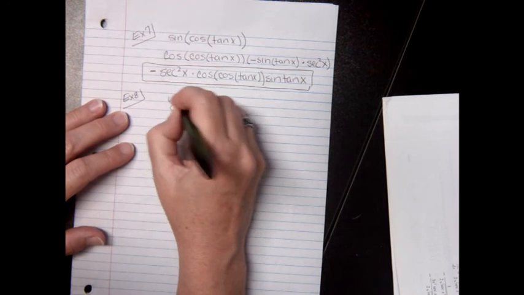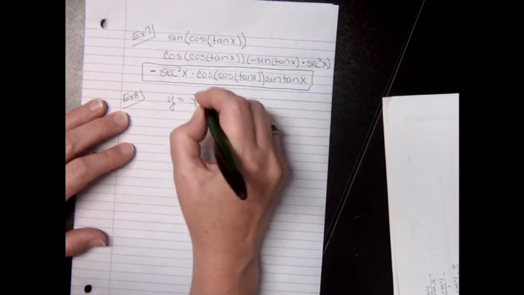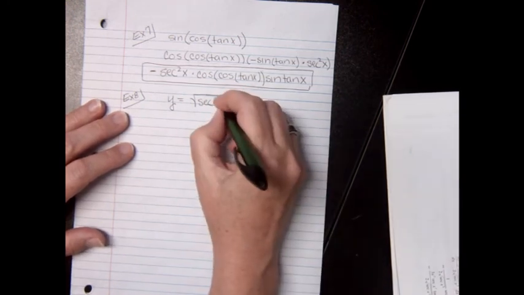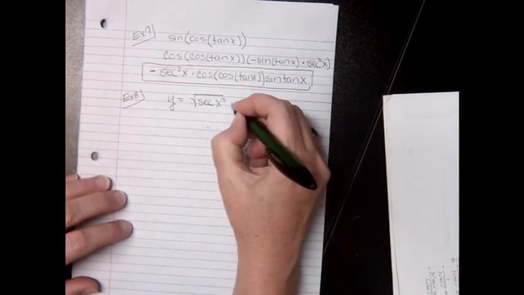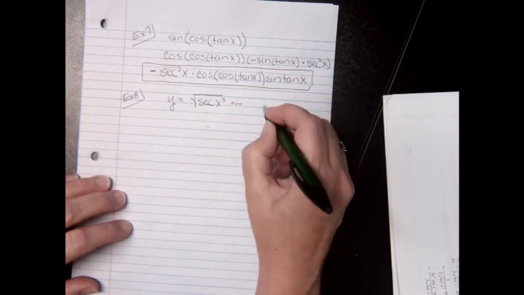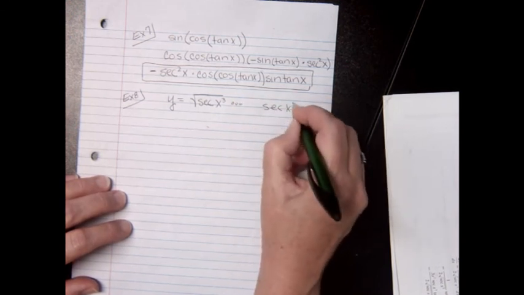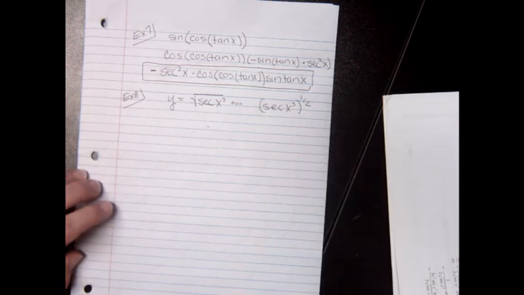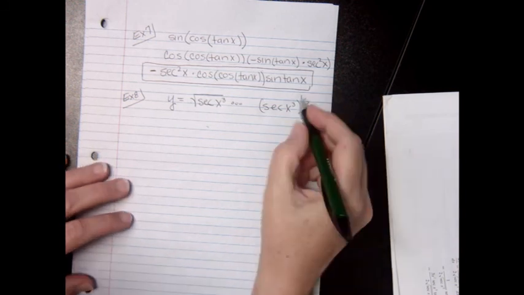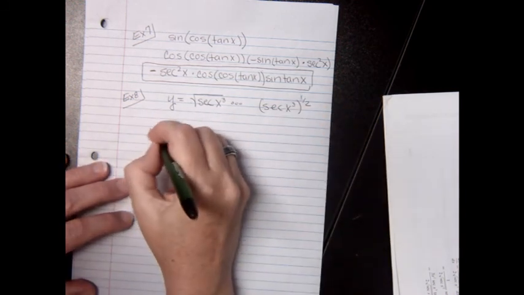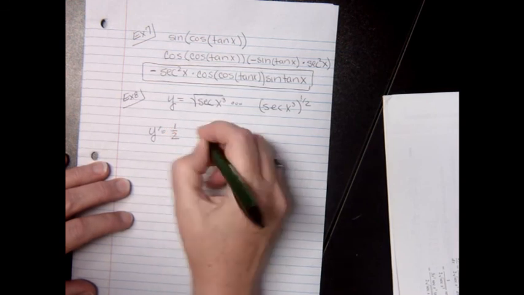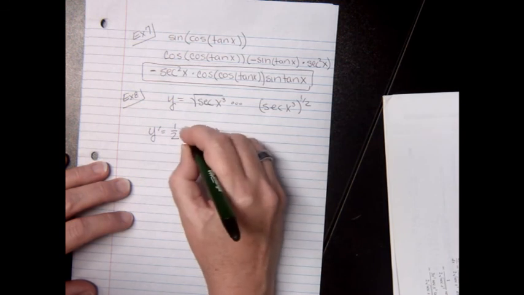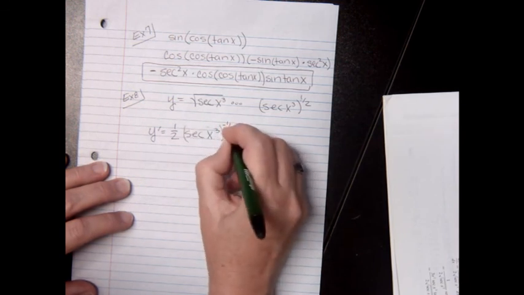I have y equals secant x to the third. Okay, remember this is secant x to the third to the 1/2 power. And that's how we want to differentiate it. So y prime is 1/2 secant x to the third to the negative 1/2.